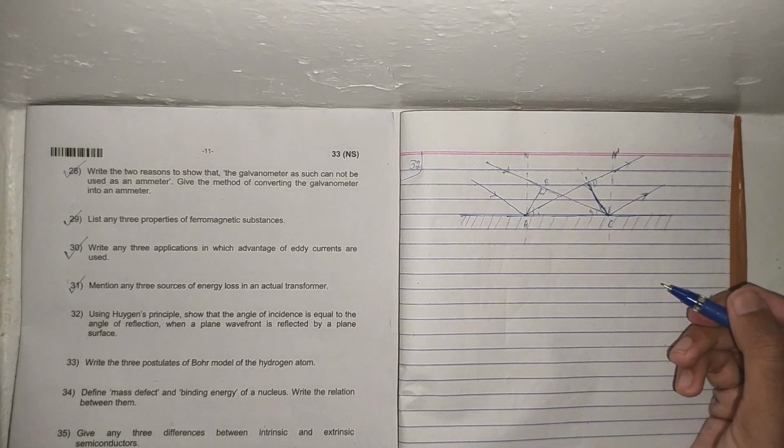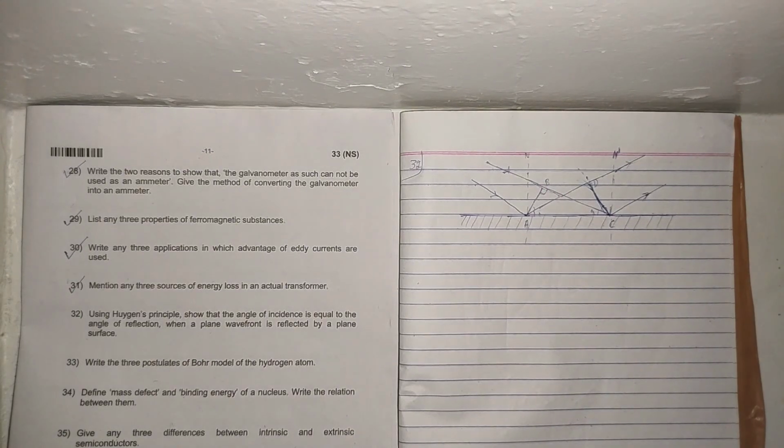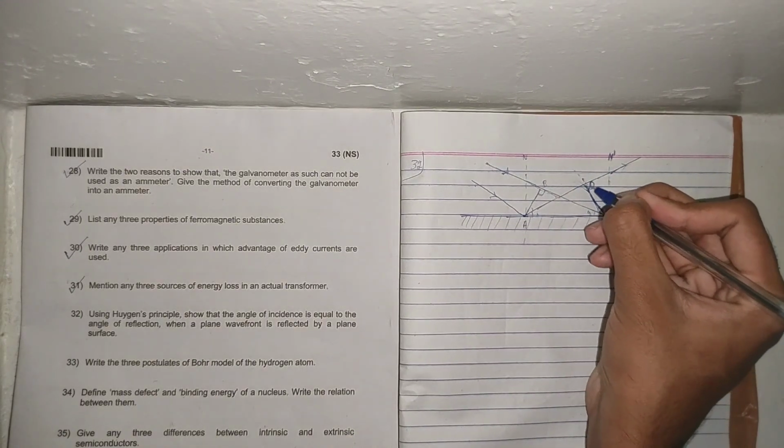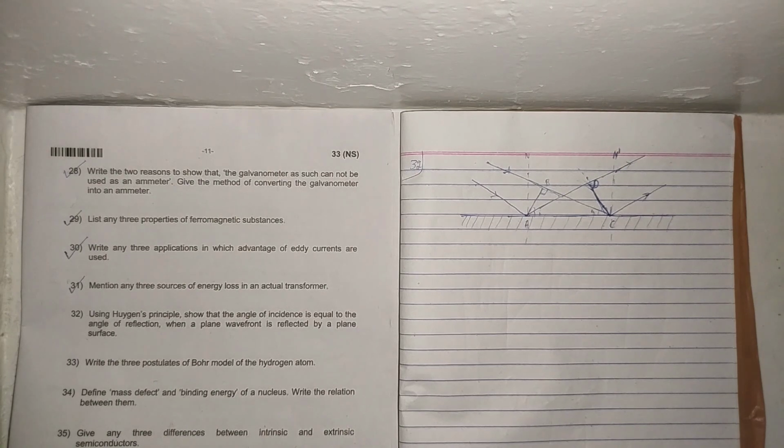So this is how reflection happens, that diagram.